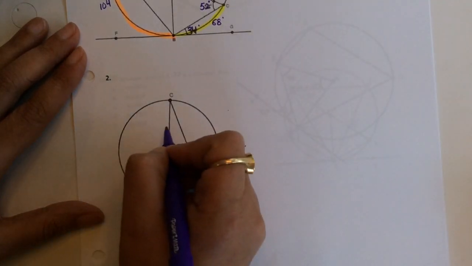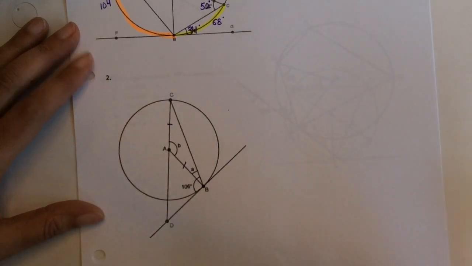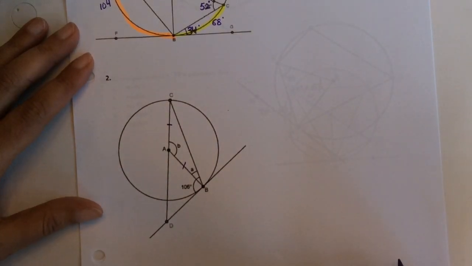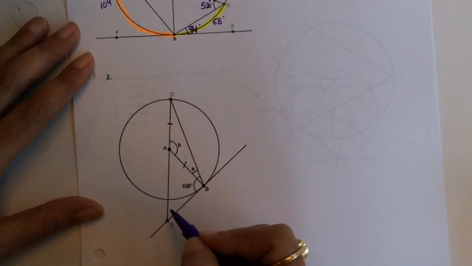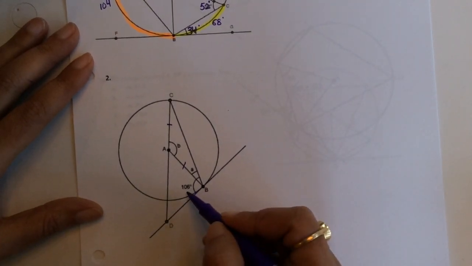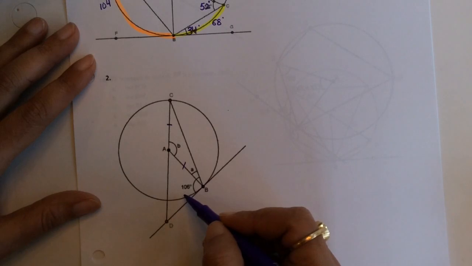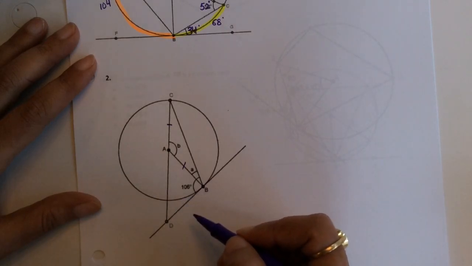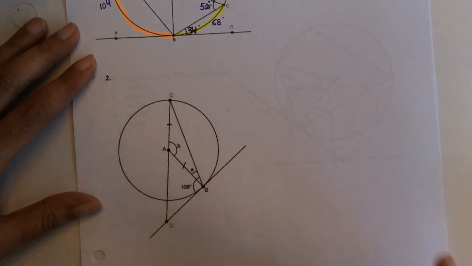Also I know that AC and AB will be equal because these are radii of the same circle.